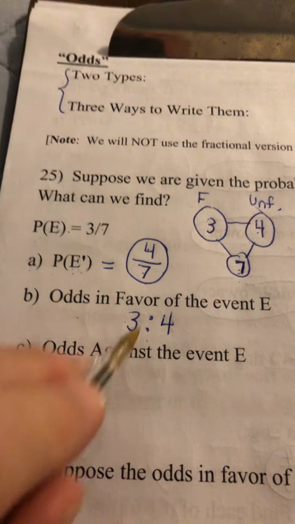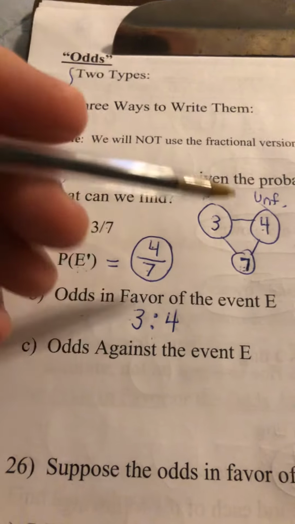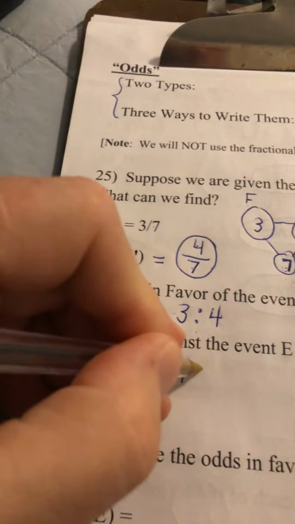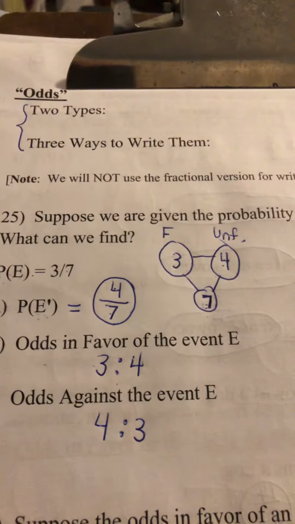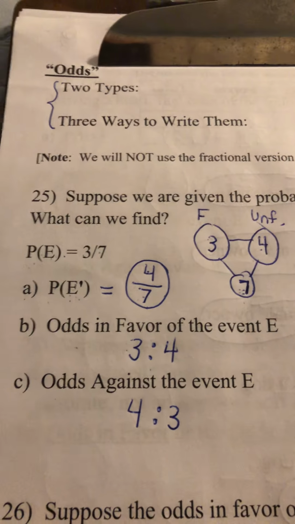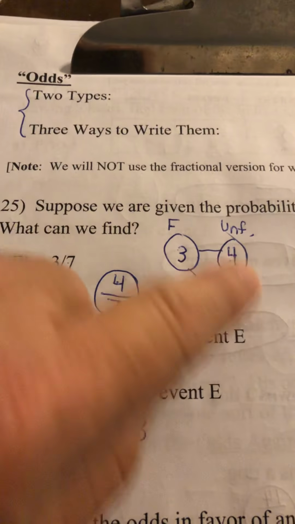What are the odds against the event occurring? Again, odds against or odds in favor, do not look at the bottom number in your answer. The odds against, you start with the unfavorable, which would be 4, and then you put your 2 dots and your 3. So when you're doing probability of an event occurring and then you're tying that in with odds in favor or odds against, what you want to do is rely on these circles. It's beautiful.